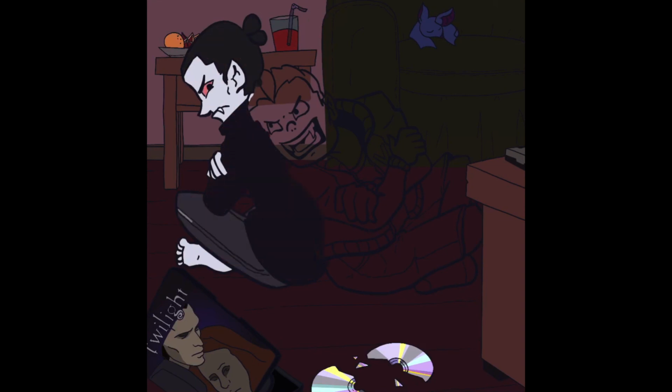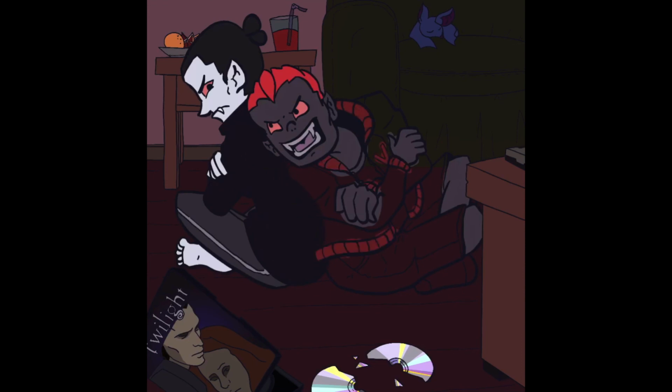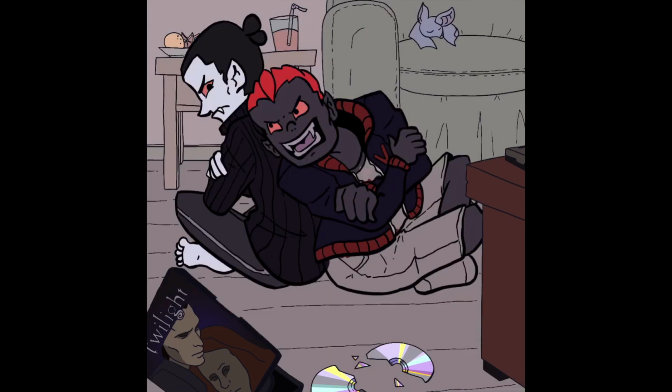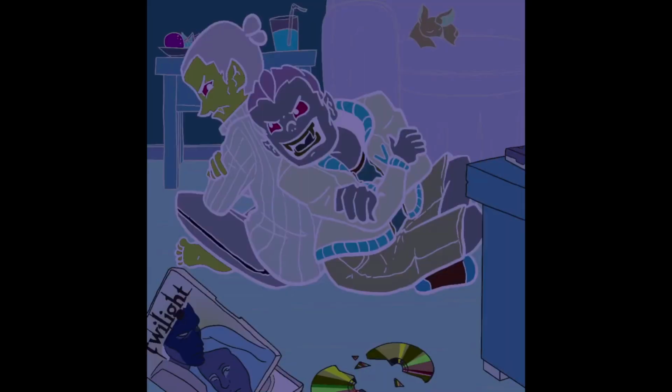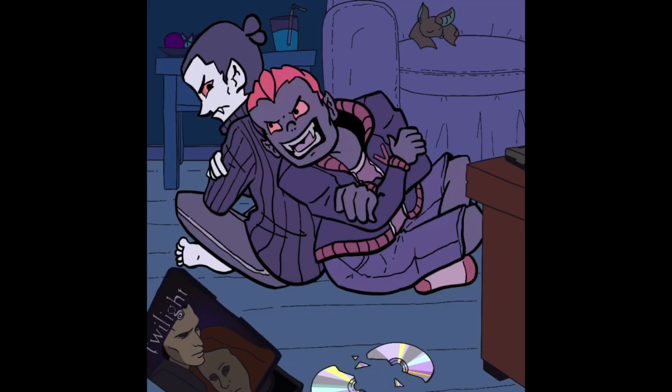Oh, shut up! So for this one, I thought it would be funny if they were two vampires and one of them was going to watch Twilight, but then they realized that the disc had been broken, like physically snapped in half, and so one of them obviously did it. I didn't make it too clear which one did it. My bad, but I'm going to say that it's the one on the left that did it because he's some superficial vampire and he thinks that Twilight is a disgrace to the vampire nation.